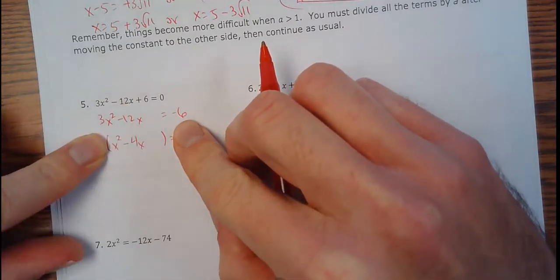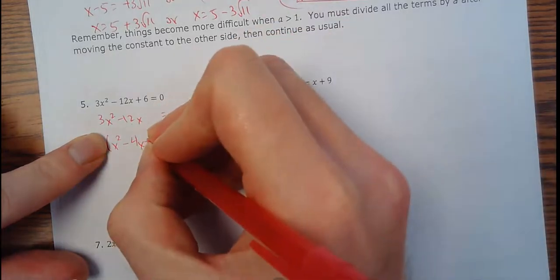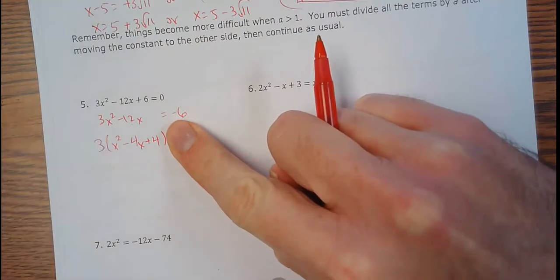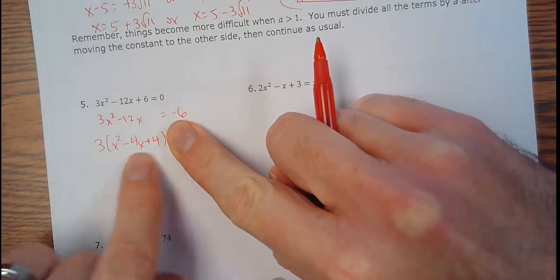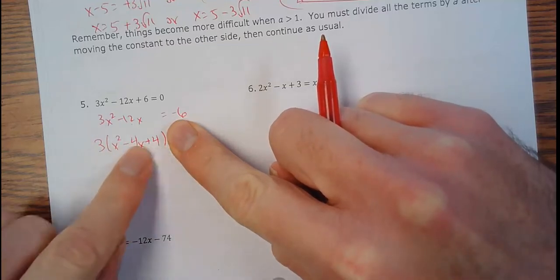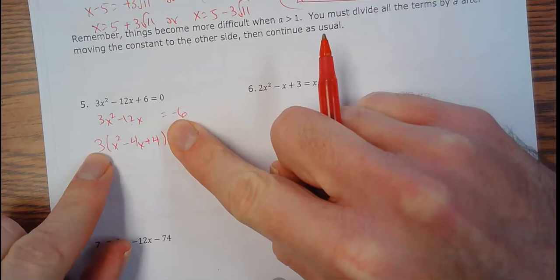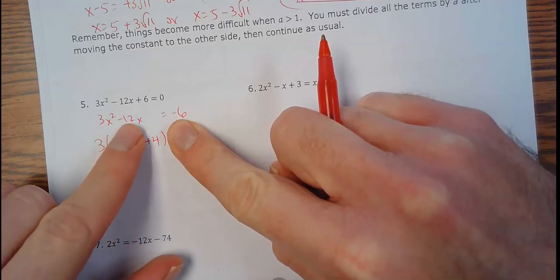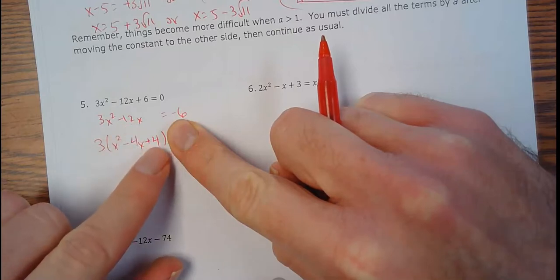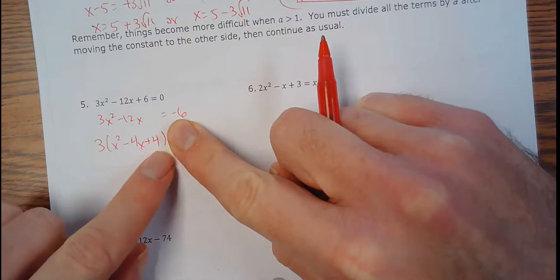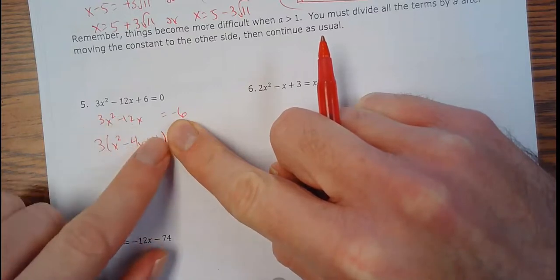Okay, so half of negative 4 is 2. 2 squared is 4, so I'm going to put a 4 in there. So I added 4. Now look at this. On this whole side here, did I really just add 4? Remember, everything inside parentheses is actually being multiplied by 3. So this x squared is actually 3x squared. This negative 4x is actually negative 12, which means that positive 4 is actually 12 because it's being multiplied by 3. So I really just added 12 to this side of the equation.